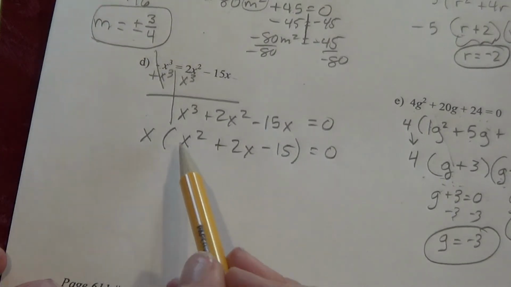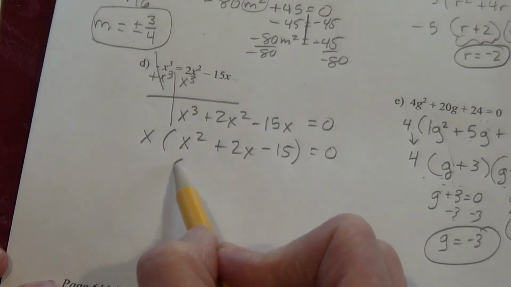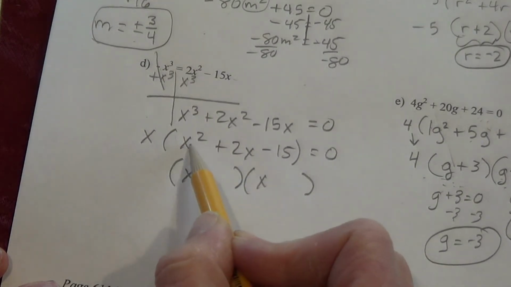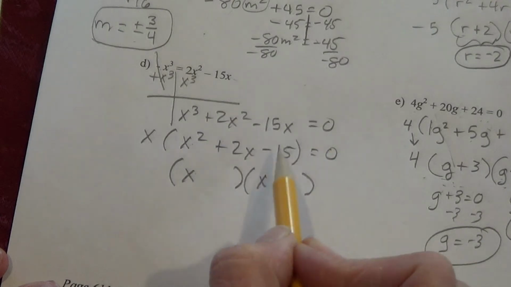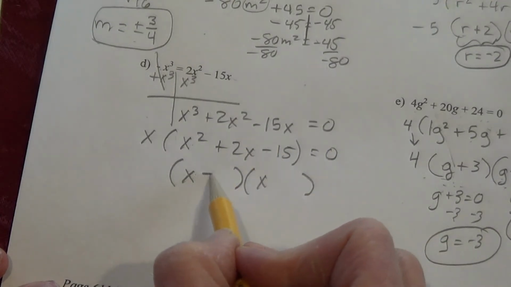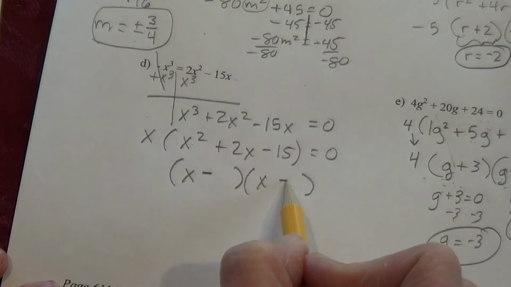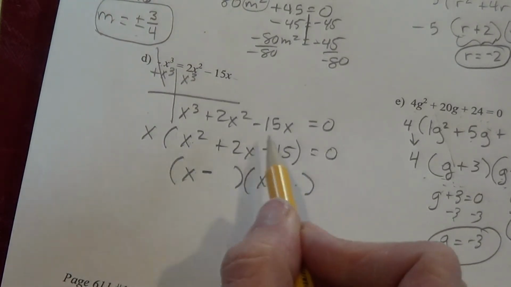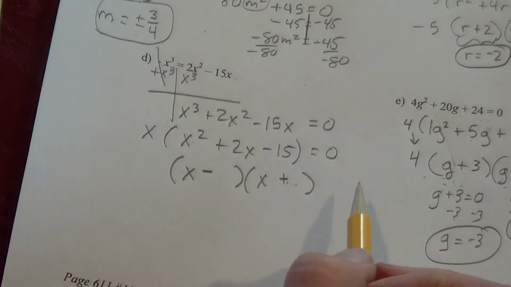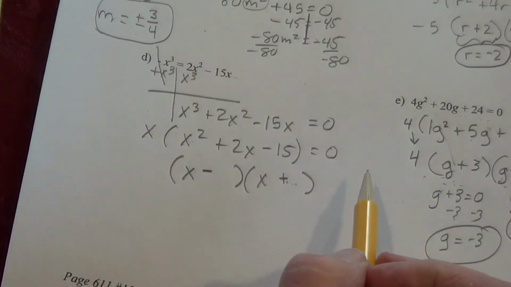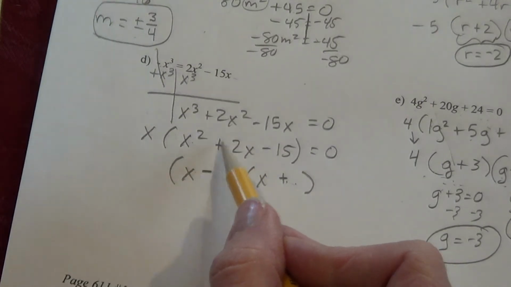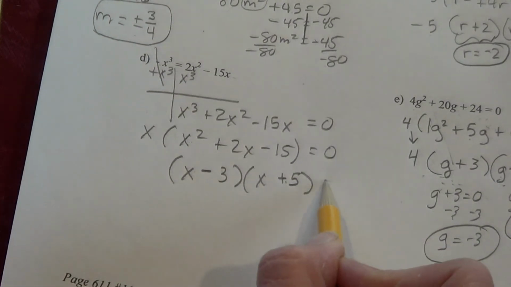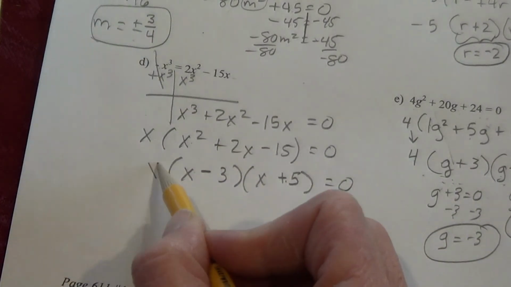Now, because I have a 1 off the front, again I can do my shortcut. So I put an x and I put an x. That's because it's that one broken down. Now, I'm going to have a -15 as a product on the end term, so I know these are opposite signs. What two factors of 15 subtract to be 2? That would be 5 and 3. Because 5's farther from 0, it takes the sign of the middle number. Now don't forget to bring this x down.